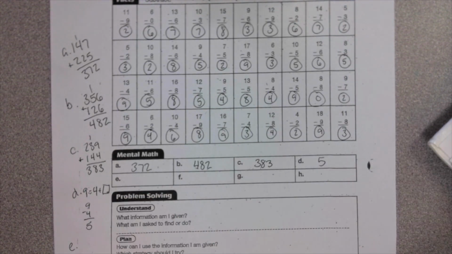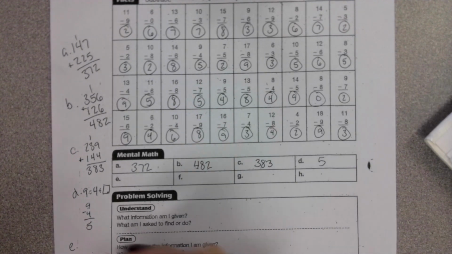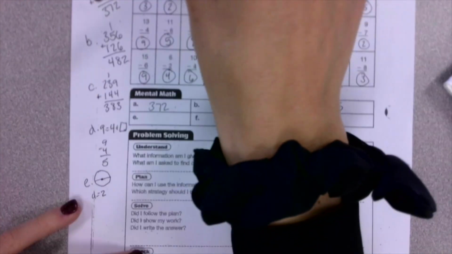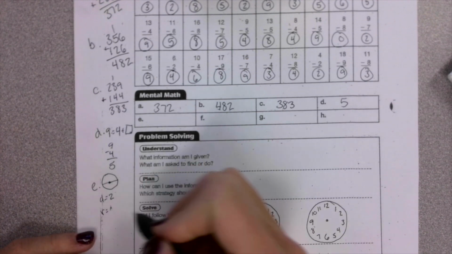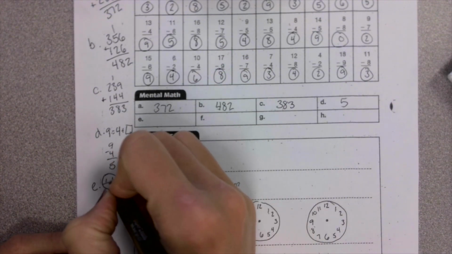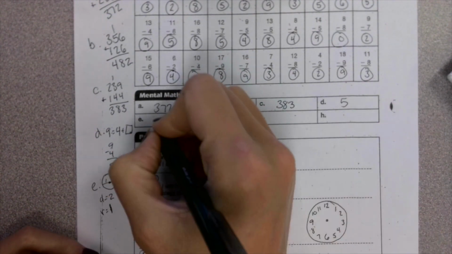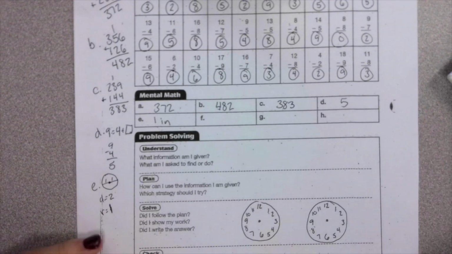E says, what is the radius of a circle that has a diameter of 2 inches? So the diameter, the entire way across, is 2. So if the diameter equals 2 inches, what's just half of that? The radius. Well, the radius then is going to be 1 inch, because this side is 1 and this side is 1, plus 1 plus 1 is 2. So 1 inch is the radius.